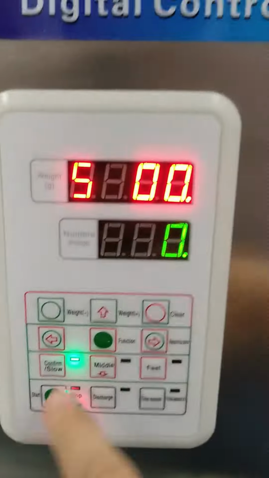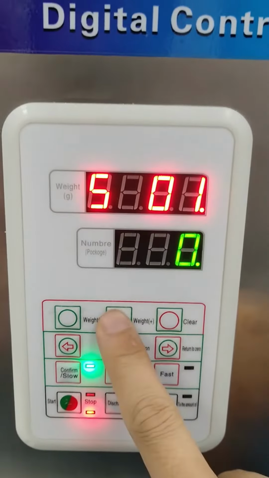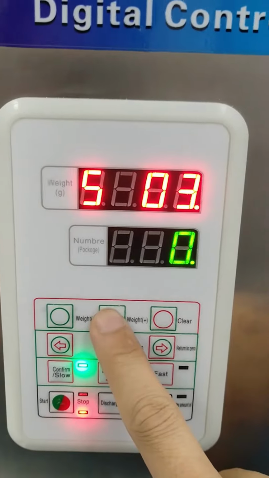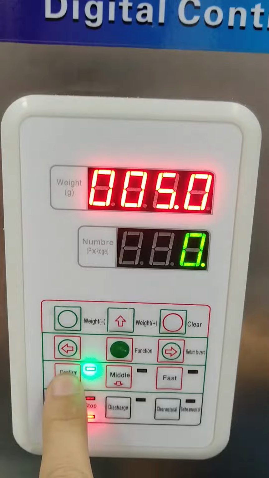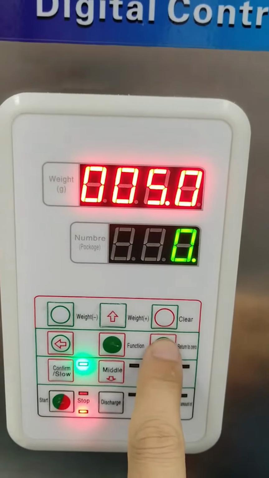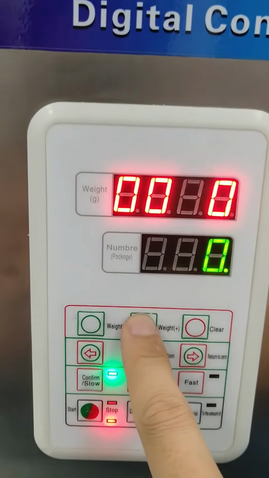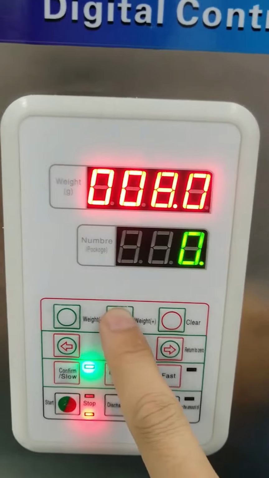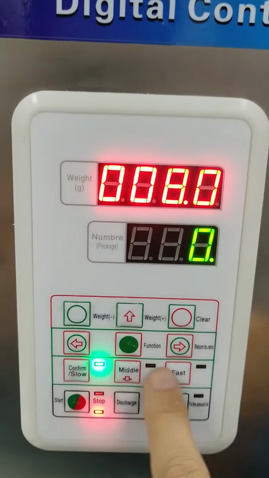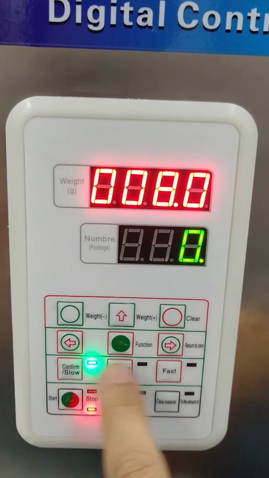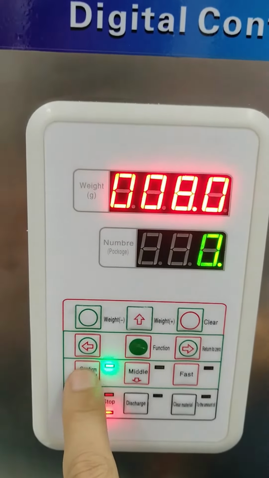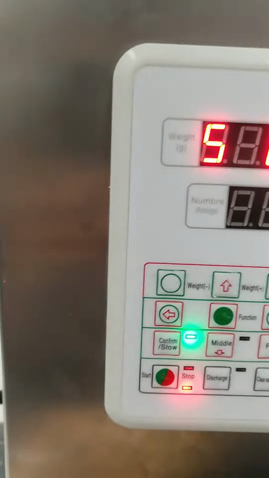So how it works: go to S04 and then confirm. You can see, set it to 8. Now you confirm to save, or you can exit using this button here to exit without saving. Now you can confirm. Now it's set to 8.